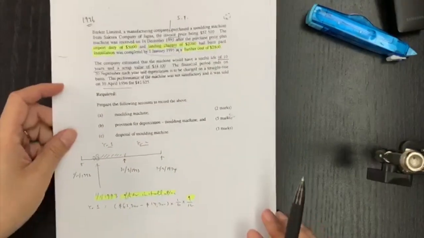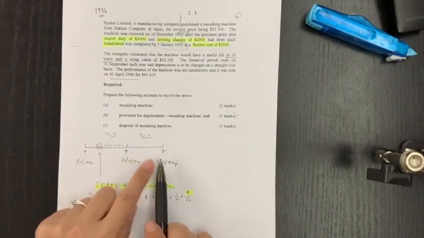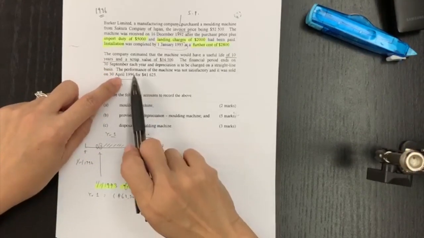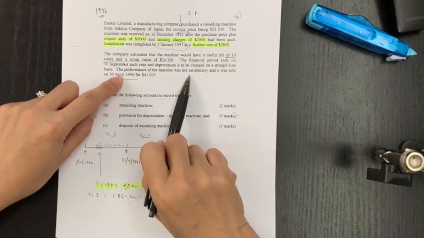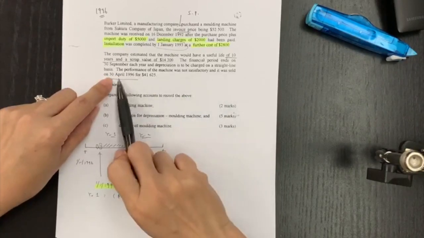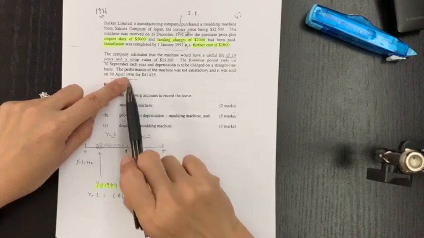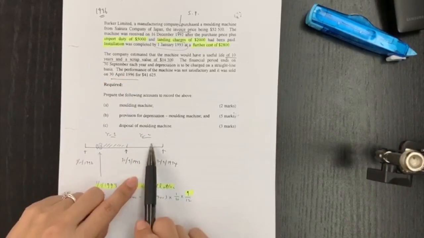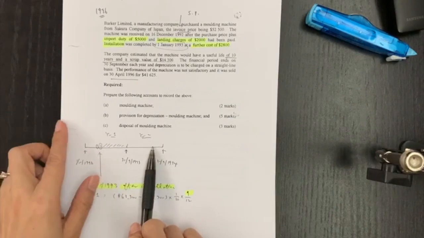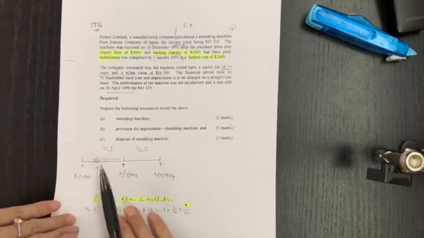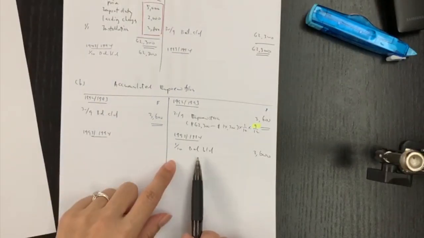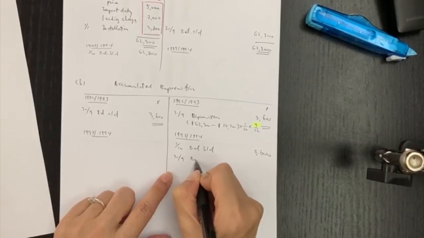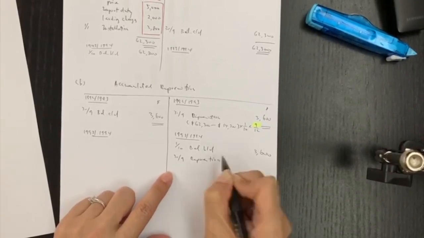So I go back to my timeline. This is year 2, and we still have this molding machine until, if you go back to the question, the performance of the machine was not satisfactory and it was sold on 30th April 1996. We are still in 1994, so I don't need to bother with that. This is the second year we need to provide depreciation, and the double entry is debit depreciation and credit accumulated depreciation. So we do that at the end.